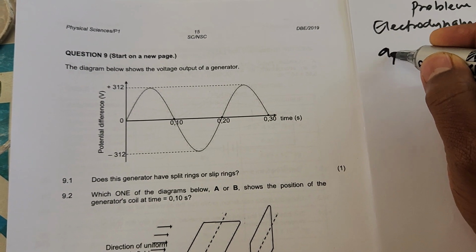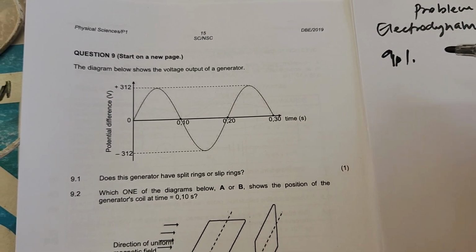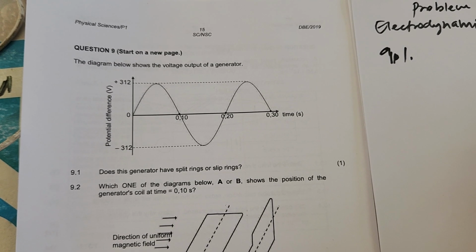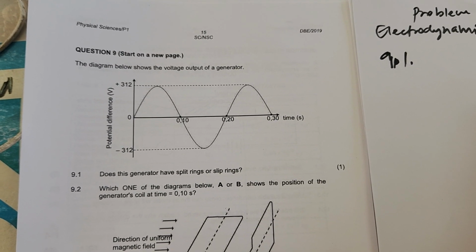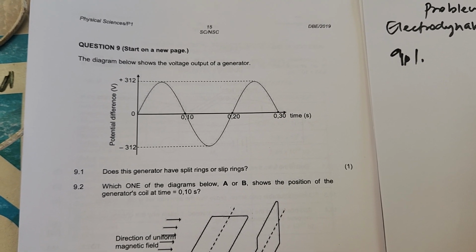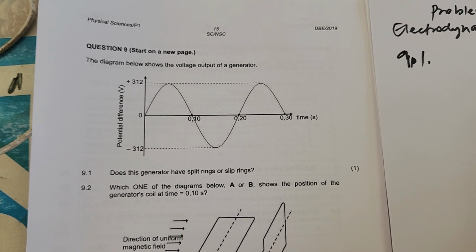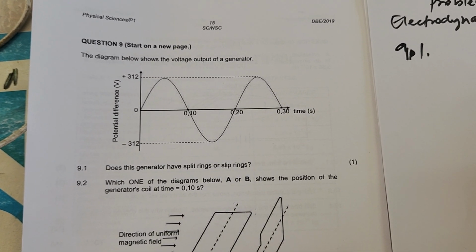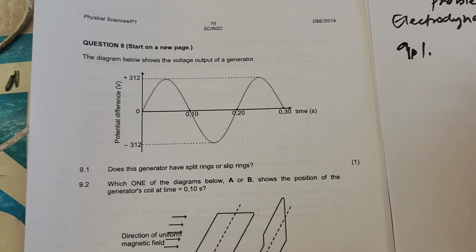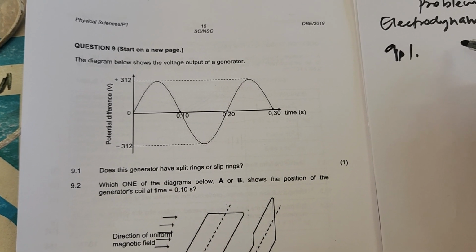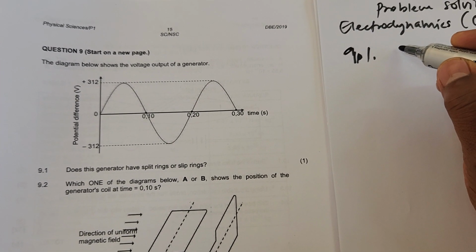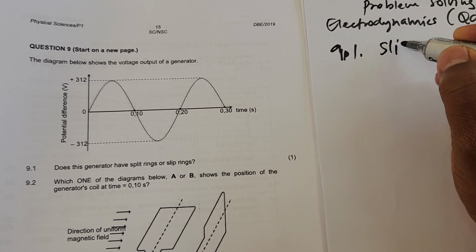9.1, they're asking us: does this generator have split rings or slip rings? Remember, split rings is for DC and slip rings is for AC. Therefore, definitely, as we've already analyzed, this will be the slip rings, which will be producing this curve. Slip rings.